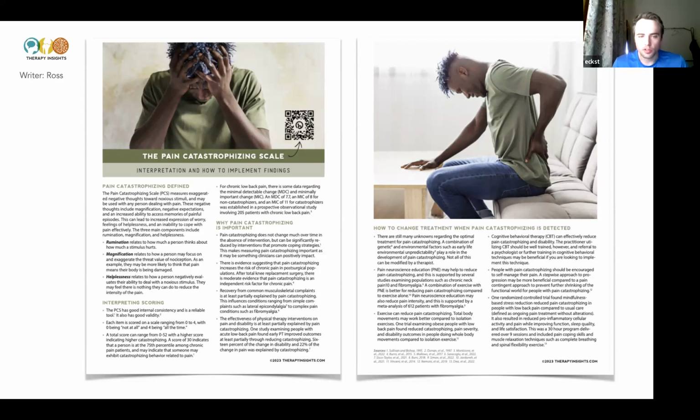And so there's a section about interpreting scoring. It has really good reliability and validity, so you're measuring what you want to measure. There's a number of items that are scored from 0 to 4, with 4 being all the time, 0 being not at all.